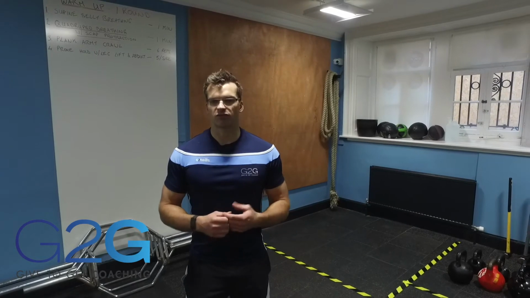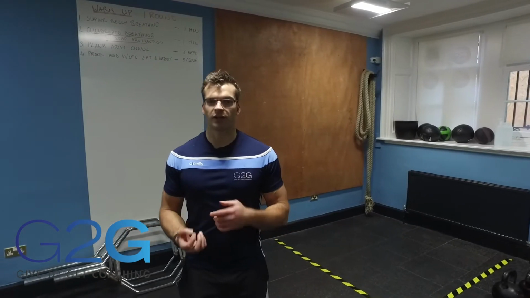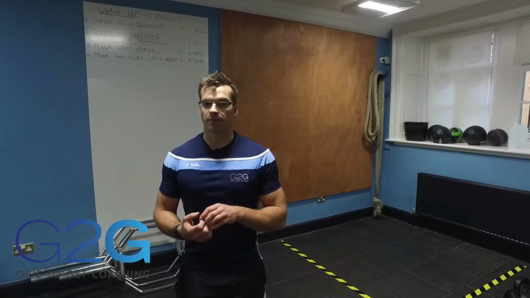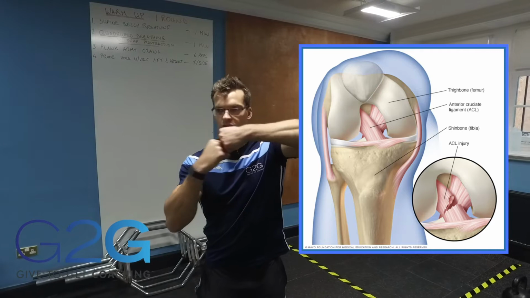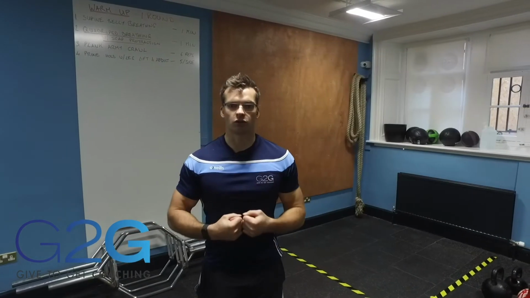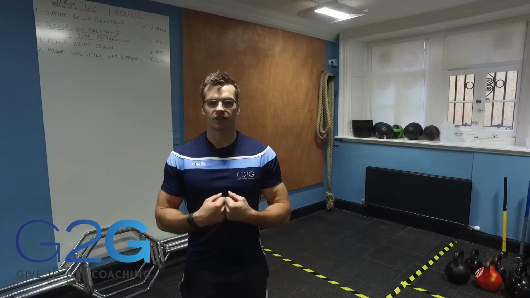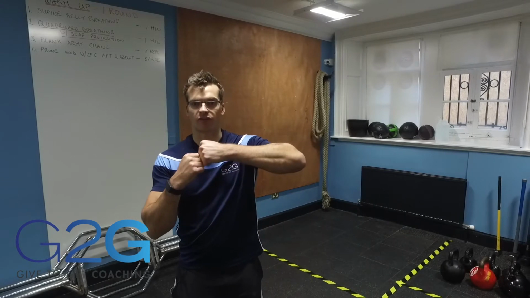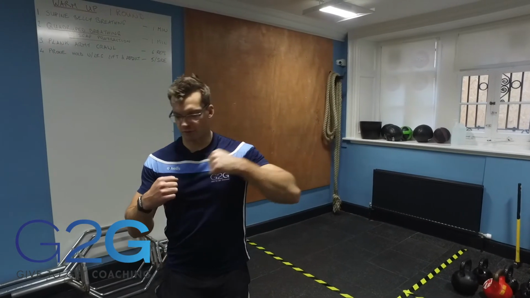So the first thing is, what is the ACL, the anterior cruciate ligament? Well, it's the ligament that holds the femur and the tibia together, okay? And if this is my femur and this is my tibia, it stops the knee joint traveling too far forward. A lot of the time when the ACL is torn, injured or strained you hear a pop. The reason for that is that the knee joint has traveled too far forward, and that's when you have that tear. So it tears to protect the knee joint itself.